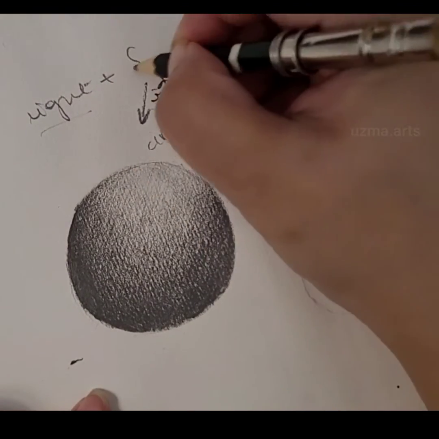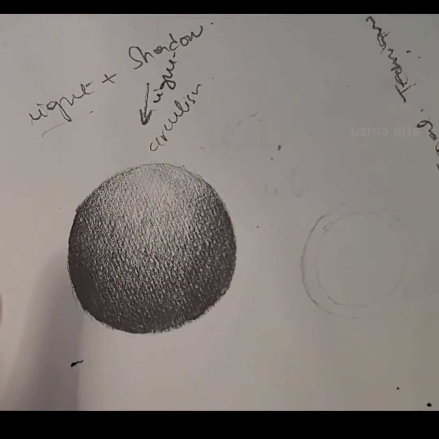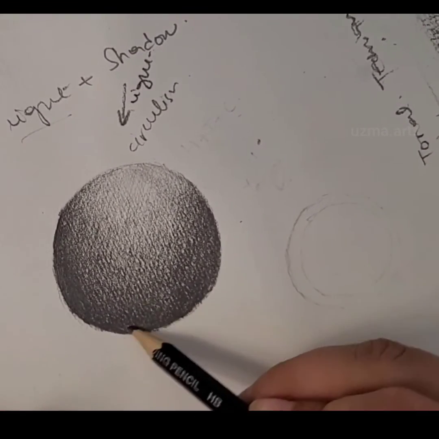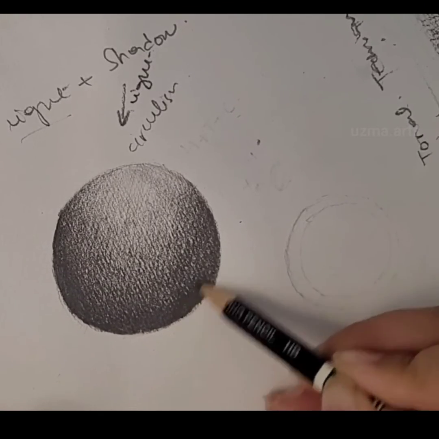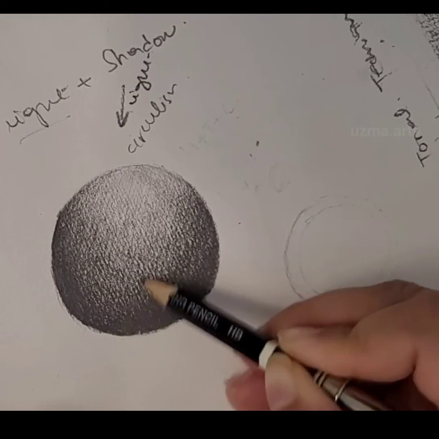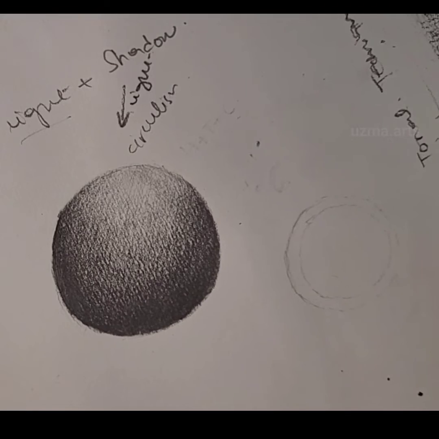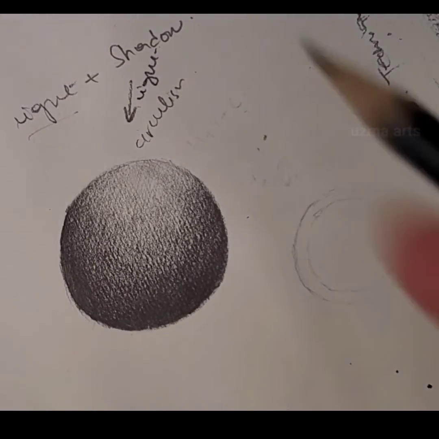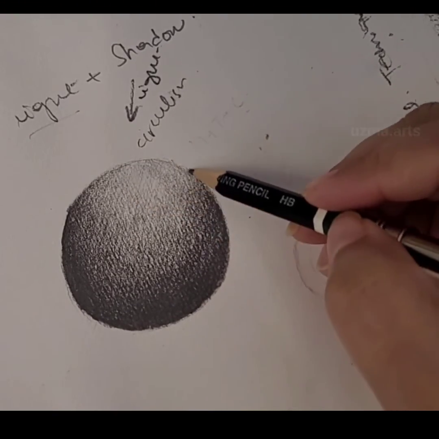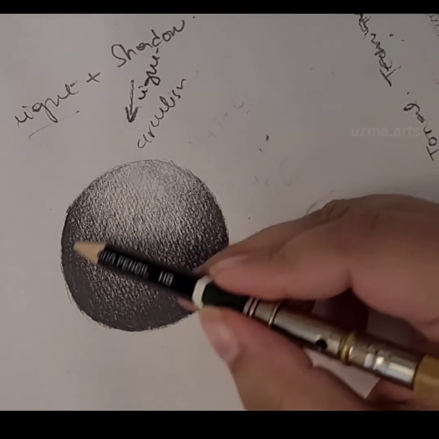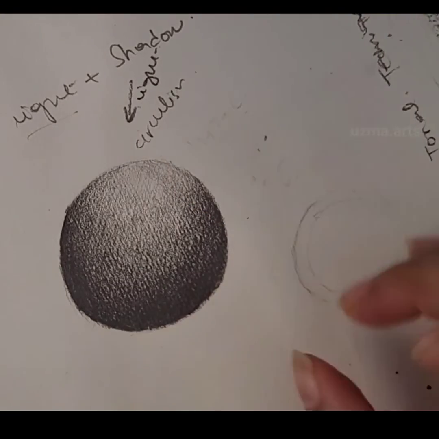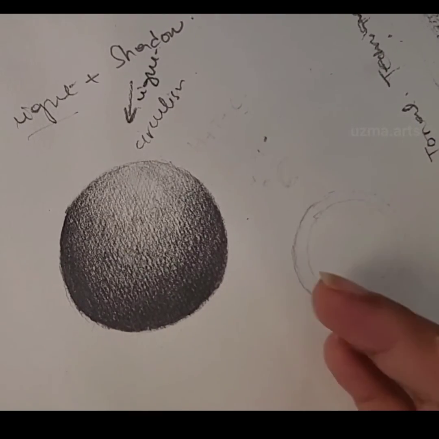Okay, now I'm going to talk about shadow. The light is coming from this direction, so if you can see there, it is very light, then this is the mid tone, and then this is a dark tone, but in between there are different tones which mix and show a different light or different shading.